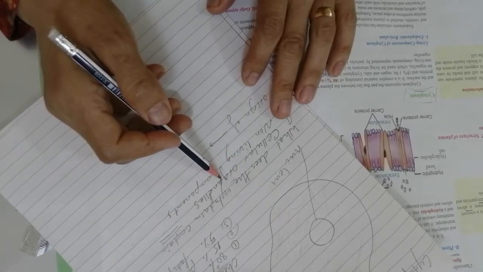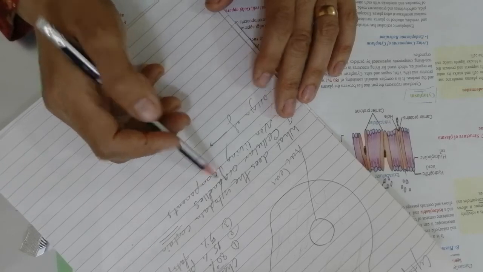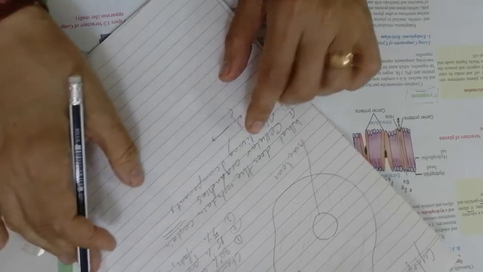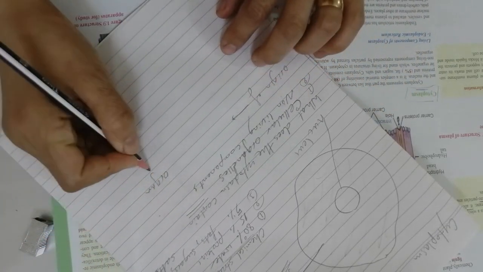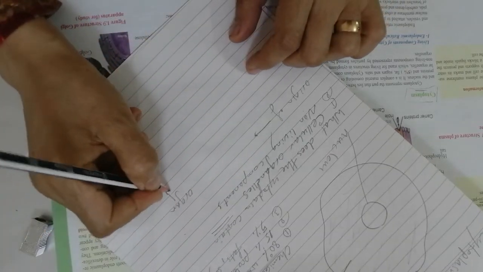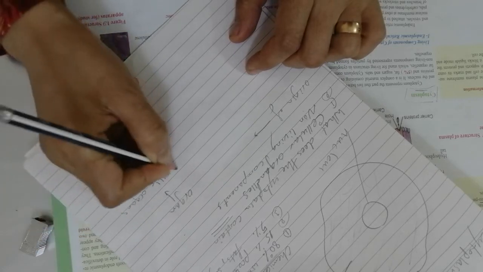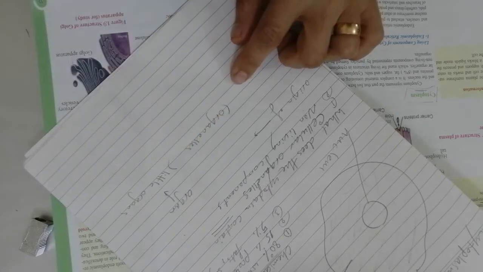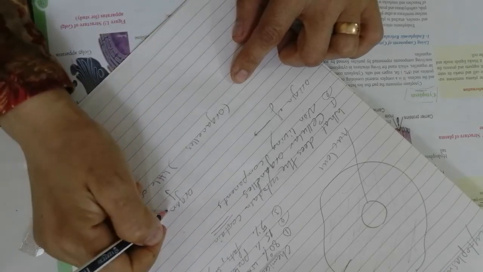And these organelles are specialized structures that perform various jobs. Organelles came from the word organ, but as I'm saying, little organs is organelles. So it's a small thing from a bigger thing.